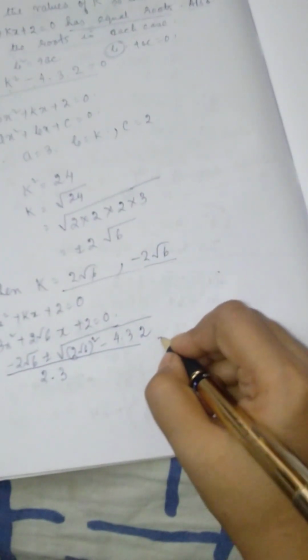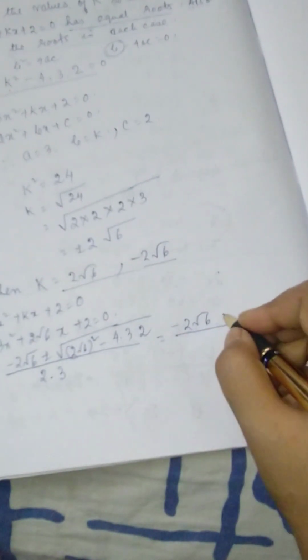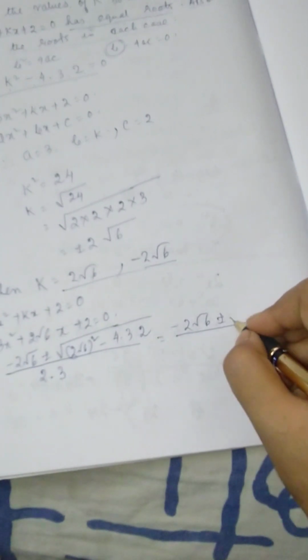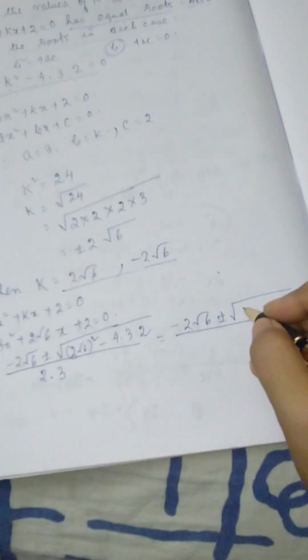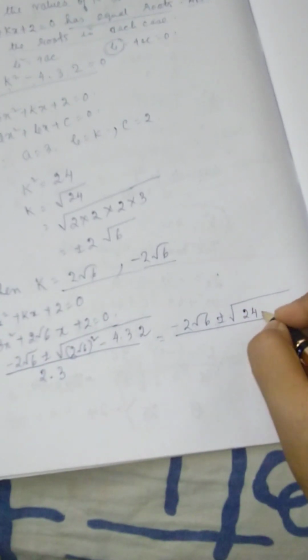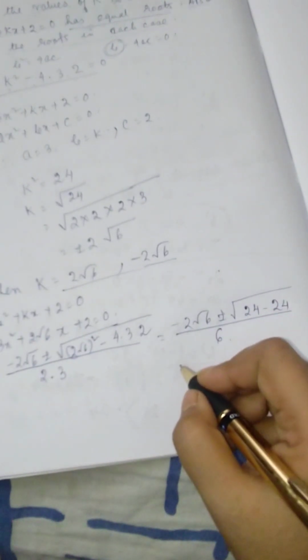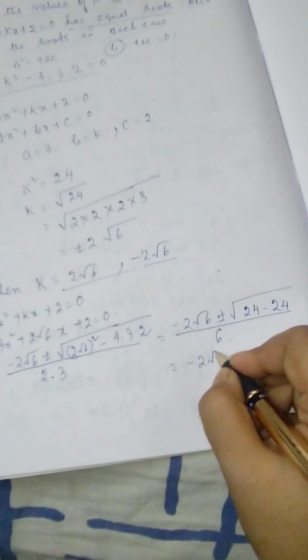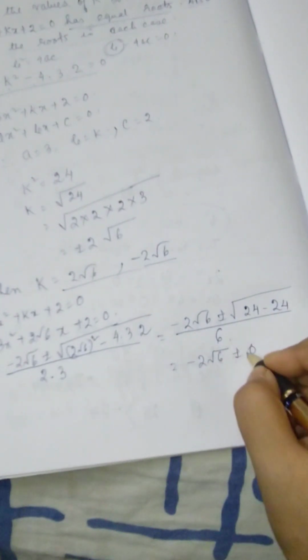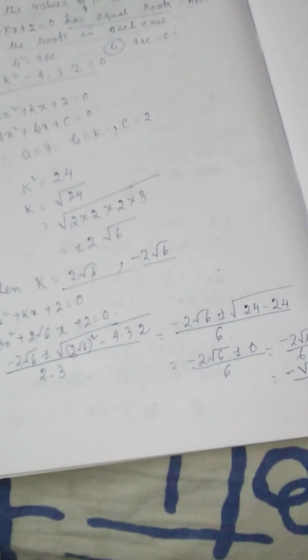So it will be minus 2 root 6 plus minus the square root of 4 into 6, that is 24, minus 24, over 6, so it will be minus 2 root 6 plus minus 0 by 6, that is minus 2 root 6 by 6, that is minus root 6 by 3.